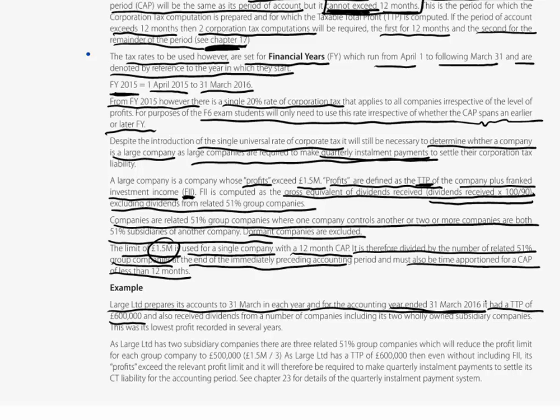So with a TTP of only £600,000, clearly we are not large at this point, we would think, and therefore we don't have a worry about whether we have to make quarterly instalment payments. But there's a couple of things that we still need to do. We're told that we received dividends from a number of companies, including its two wholly owned subsidiary companies.